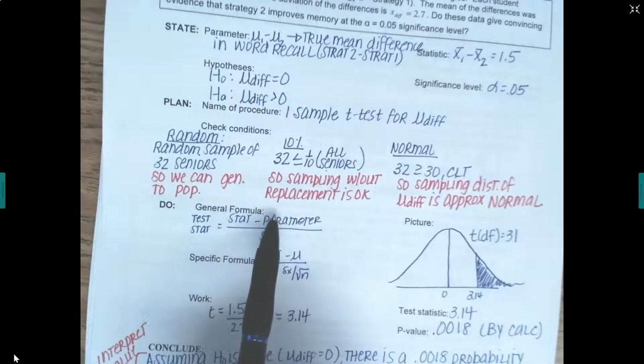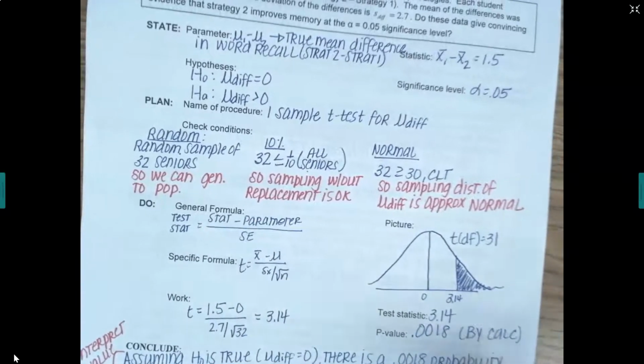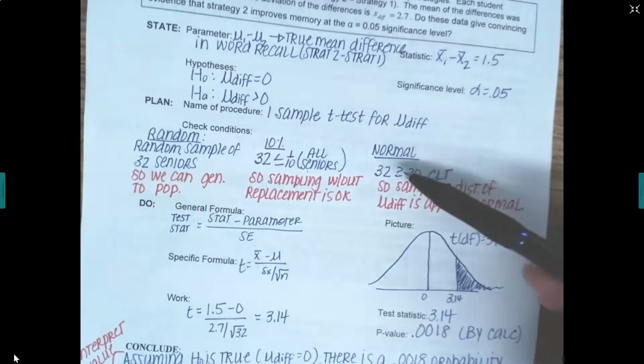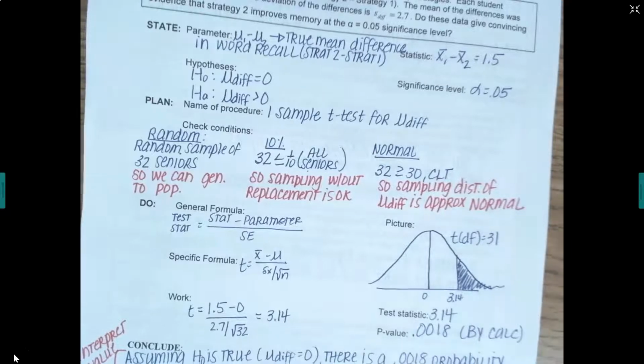So we're able to use our standard deviation formula, otherwise we'd have to use a different one. And then normal, we were lucky, our sample size is bigger than 30, so we were able to invoke CLT, meaning the sampling distribution of the mean difference is approximately normal.